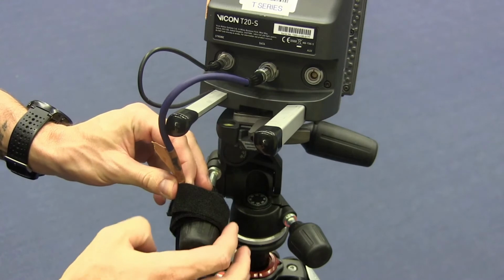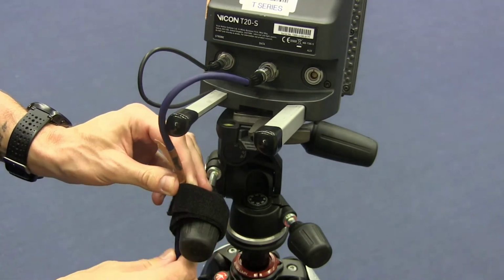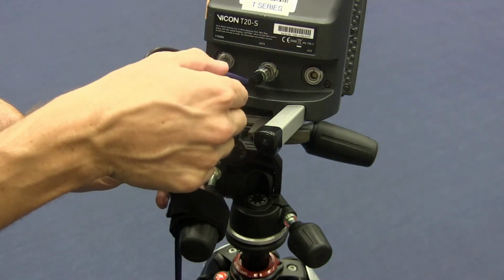What we try and do is wrap it around one section on the tripod, probably on one of the adjusters, and that's just to make sure that there's no tension on the back of the cable.